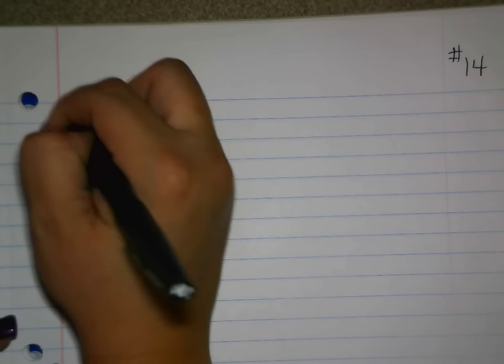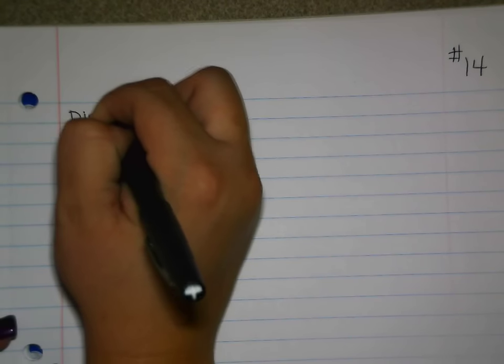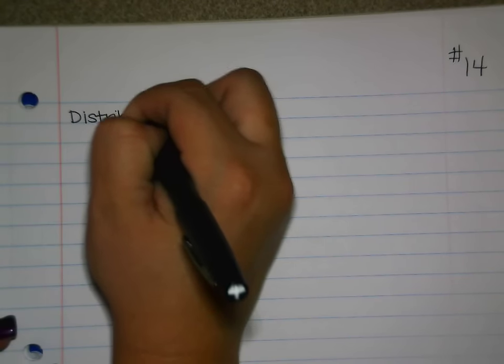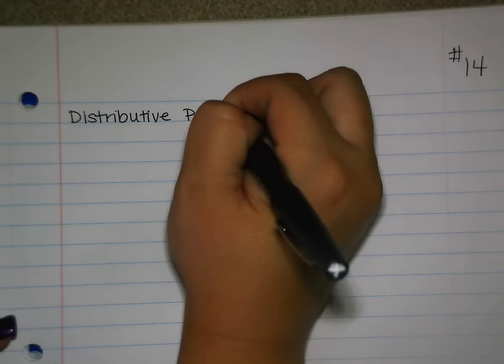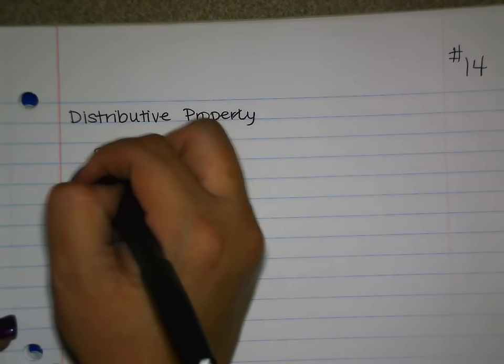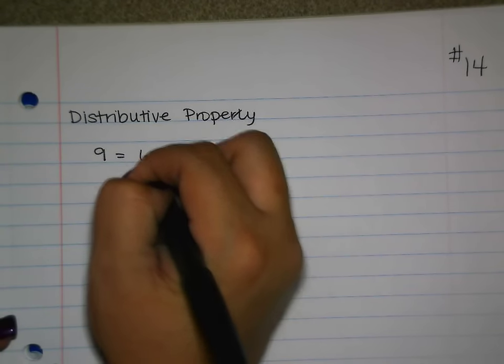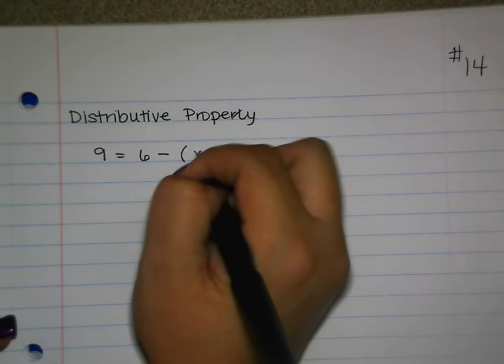This is a continuation of item number 14, right? So let's see, what if we have, and we've kind of been dealing with the distributive property on and off already. So what if we have the distributive property in here? What are we going to do? Well, we can, what if we had 9 equals 6 minus x plus 2?